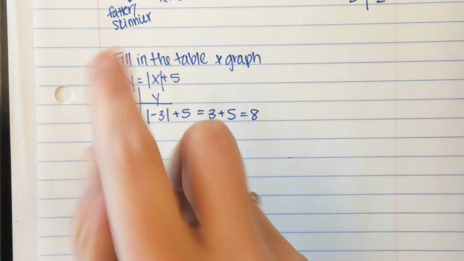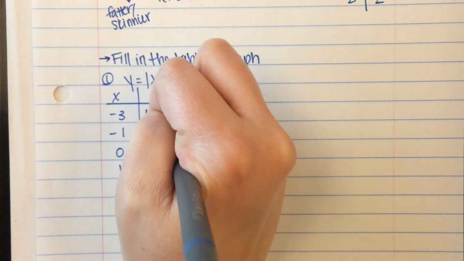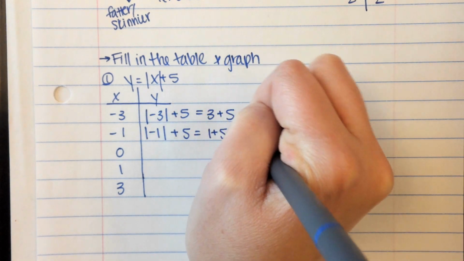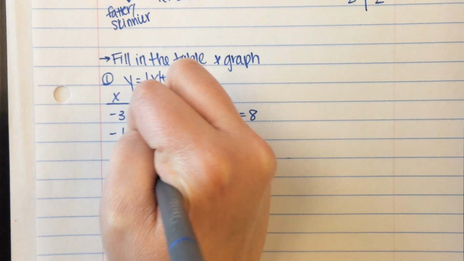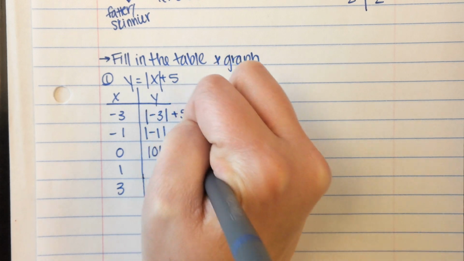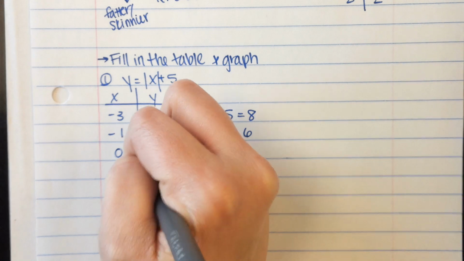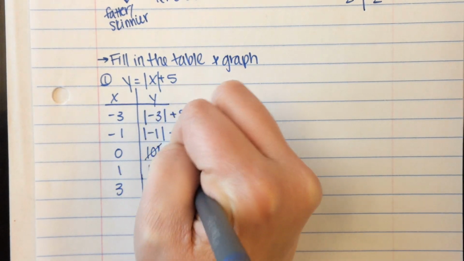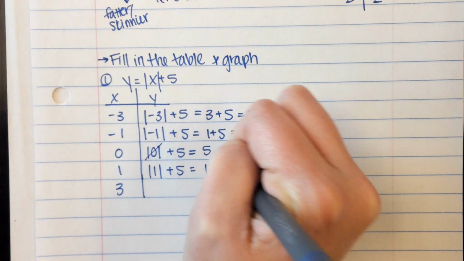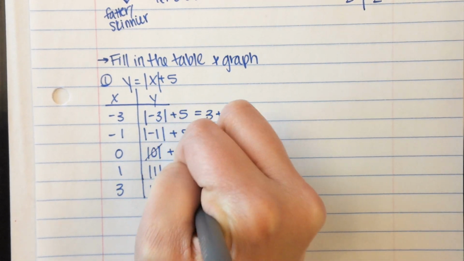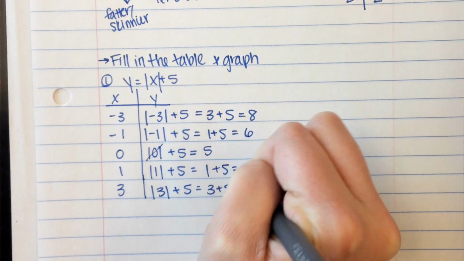Then plug in -1. The absolute value of -1 plus 5 is 1 plus 5, and that's 6. Plug in 0, the absolute value of 0 plus 5, that's just 0, so 5. The absolute value of 1 plus 5 is 1 plus 5, and that gives you 6. And the absolute value of 3 plus 5 is 3 plus 5 equals 8.